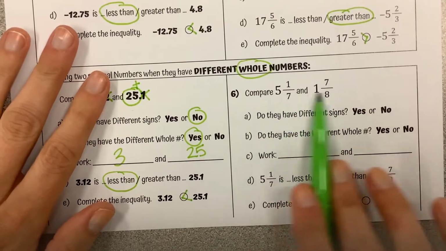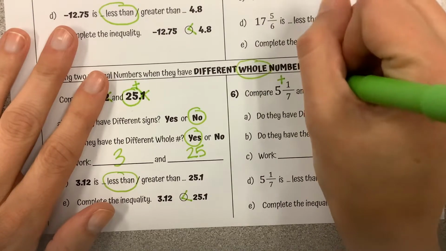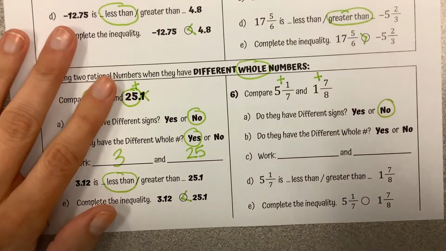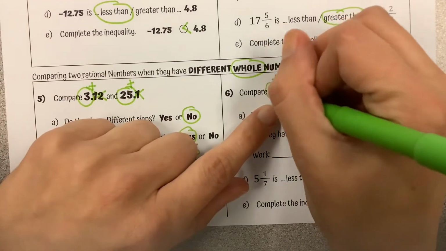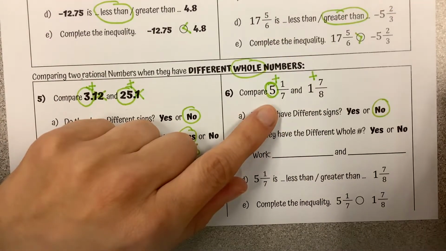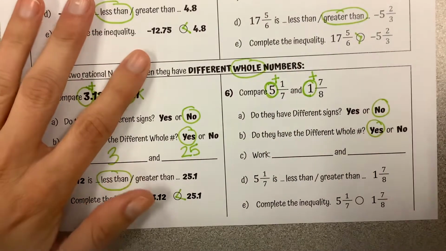Again here, don't start working with the fractions yet. Do they have different signs? We have a positive and a positive. So no, we can't use that to compare. Now let's look at our whole numbers. Remember, the whole number is the number next to the fraction. So we have 5 compared to 1. So yes, those are different.